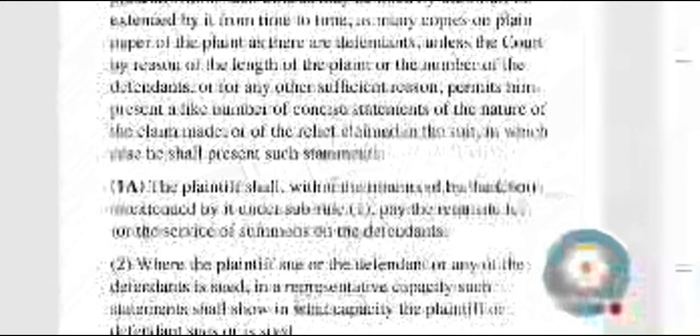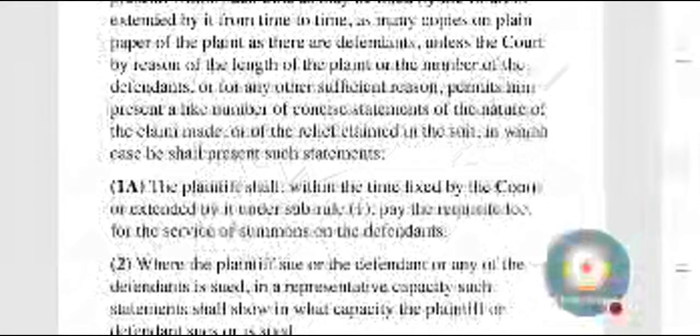Now, Rule 9, Subrule 1A. Okay, the plaintiff shall, within the time fixed by the court or extended by it under Subrule 1, pay the requisite fee for the service of summons on the defendant. So, the charges for the service of summons have to be paid by the plaintiff.